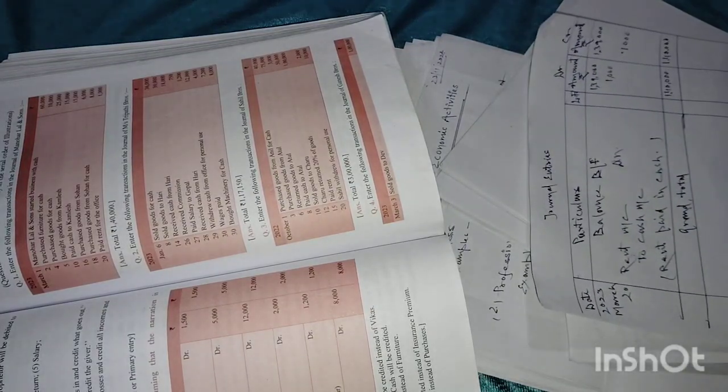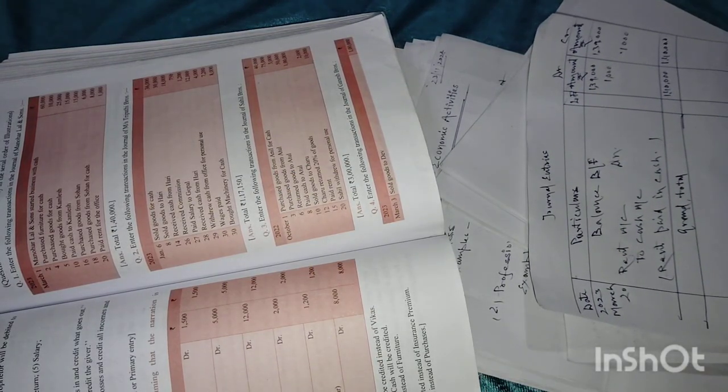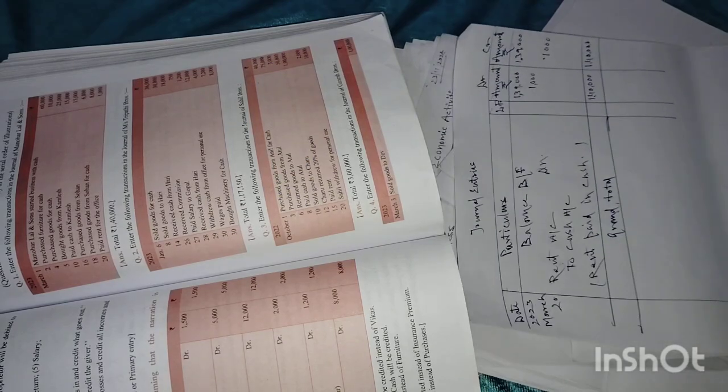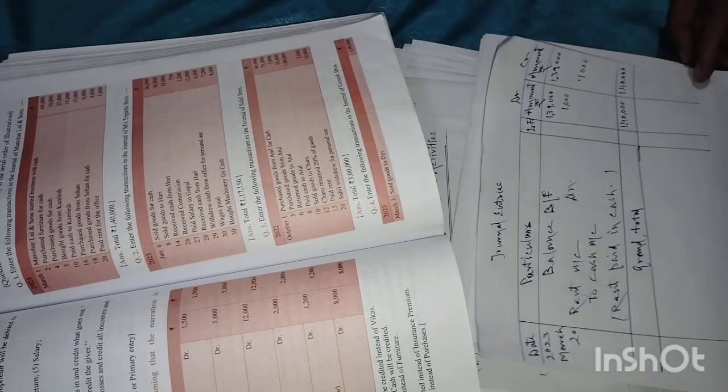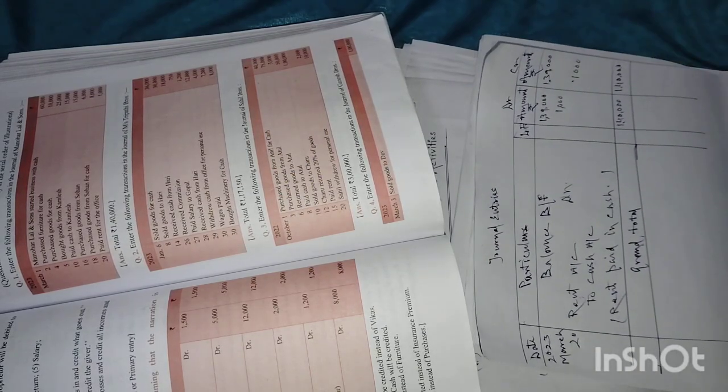This is the way to make journal entries. Whenever we have to make journal entry, first of all we draw the column and we have to follow the rules of journal entries. Okay.